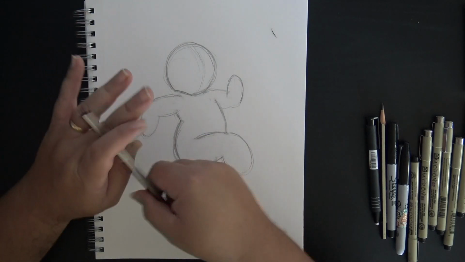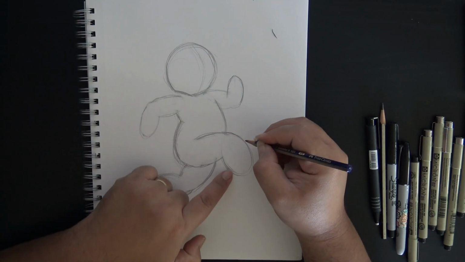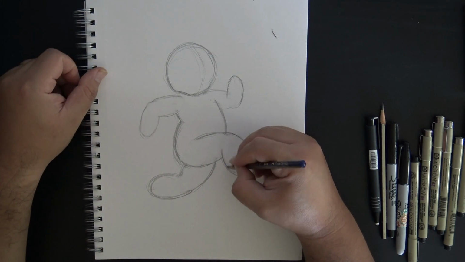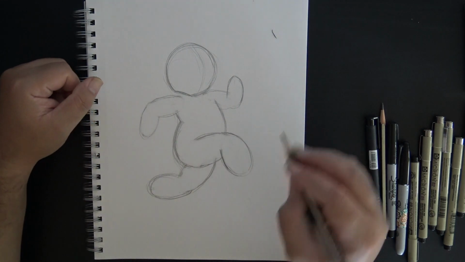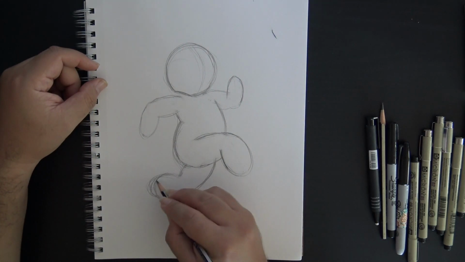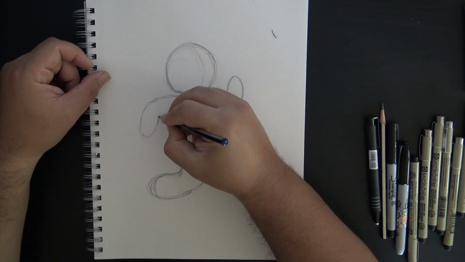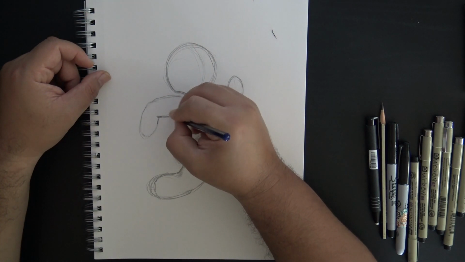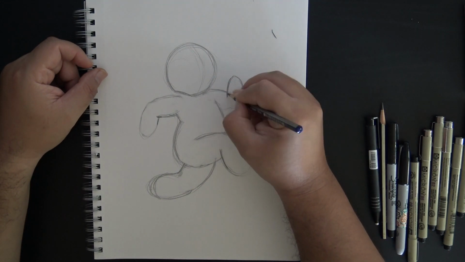Just like that. And then I'm going to have the lower leg cut through the upper leg, because that crease is in front. There is a bend at the elbow. The bicep area is going to go through the forearm. And this one, the forearm, is going to go through the bicep.